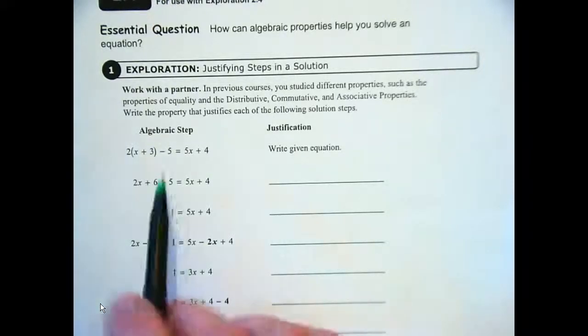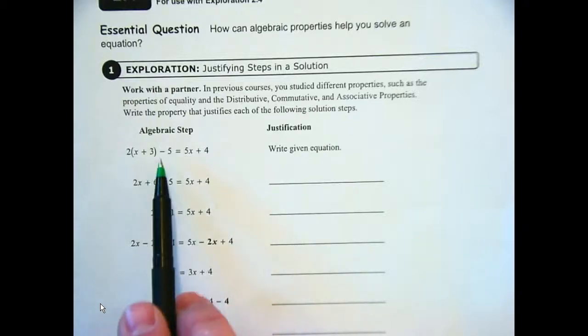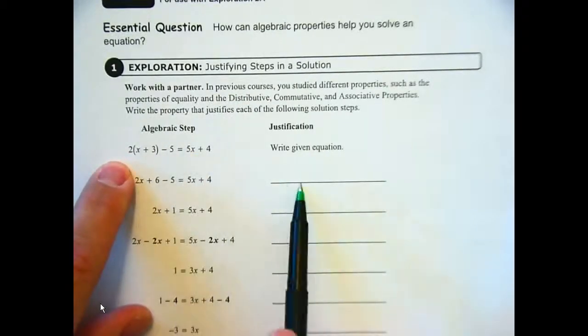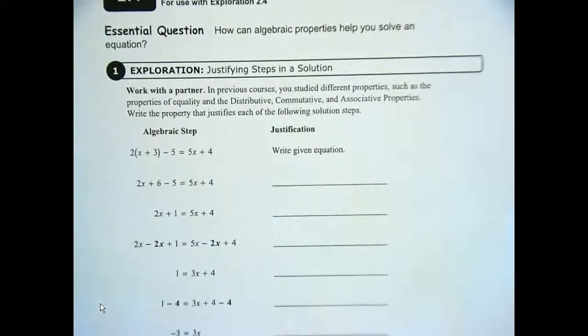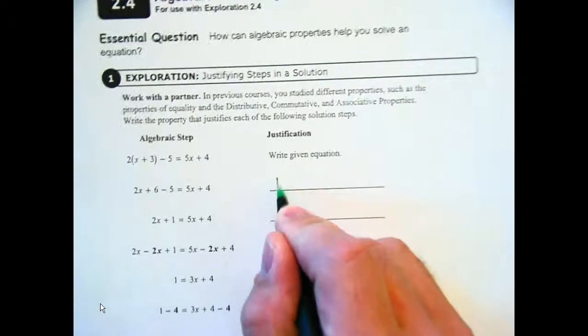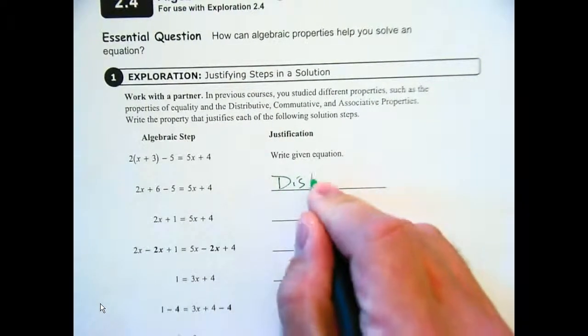If you're looking at this first one, go ahead and tell your neighbor what they did to get from this step to this step right here. Did you write what you did? That's easy. Okay, what property do we have? Distributive. Yeah, distributive.